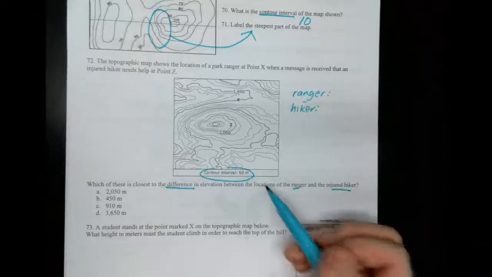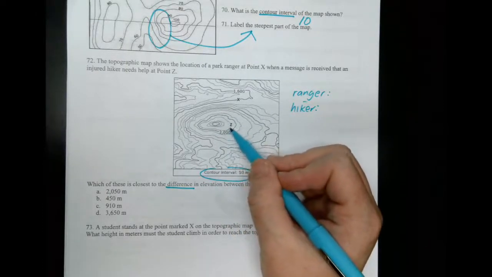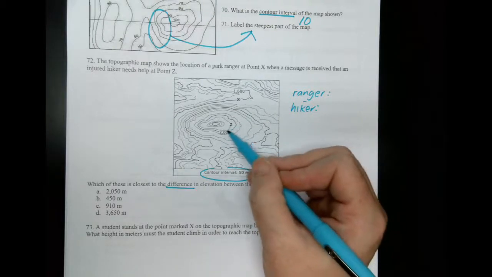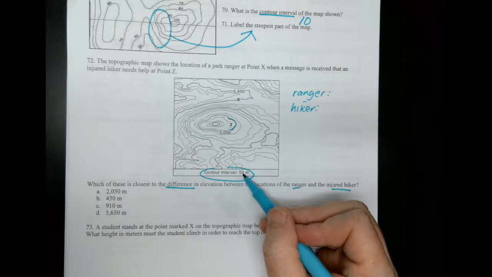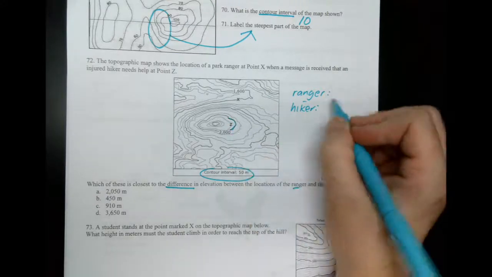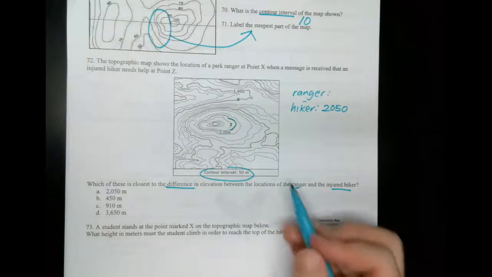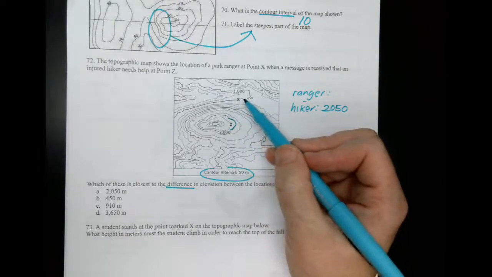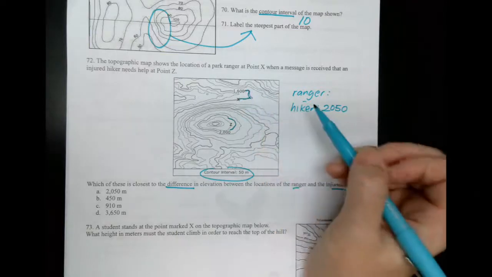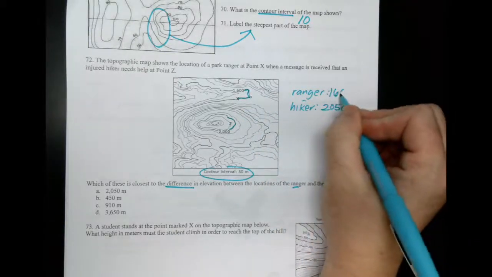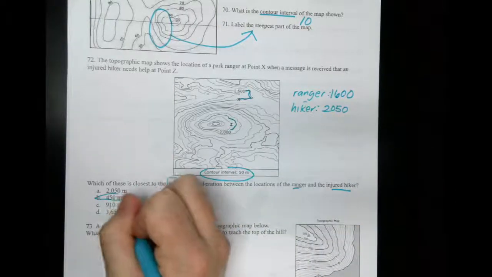The hiker is up at point Z, and the line Z doesn't have a contour marked on it, but right beneath it, that line is 2,000. They go up by 50. So Z must have an elevation of 2,050 meters. My ranger is marked on this line, an elevation of 1600. So to find the difference, I subtract.